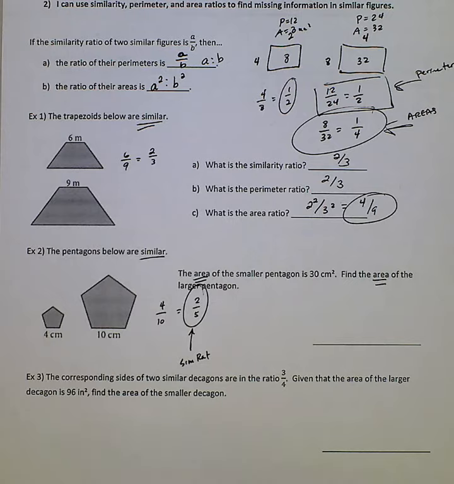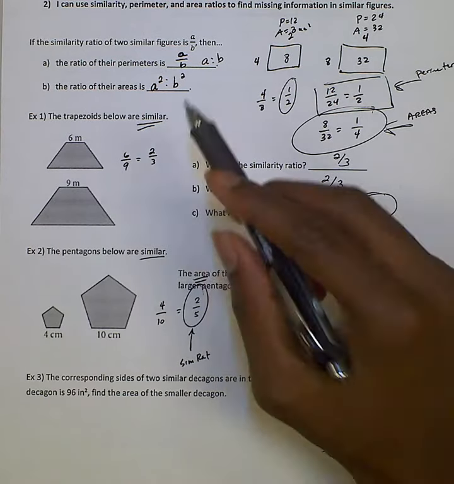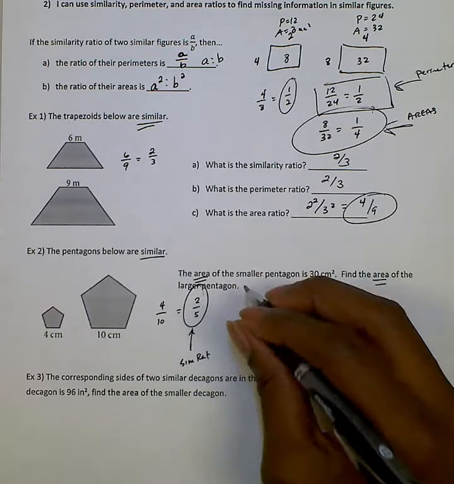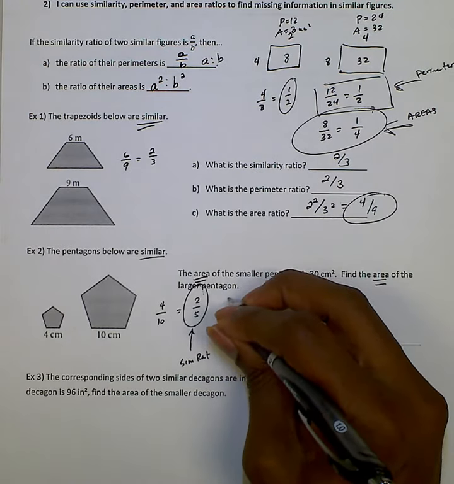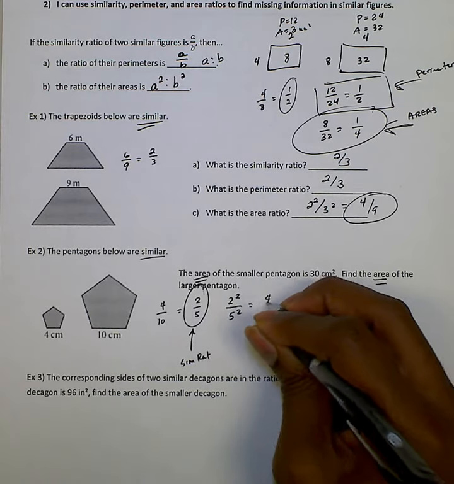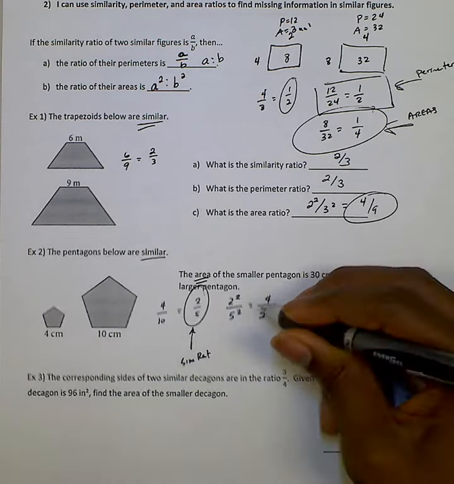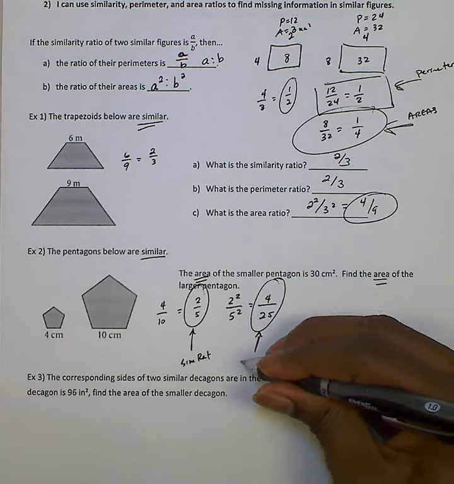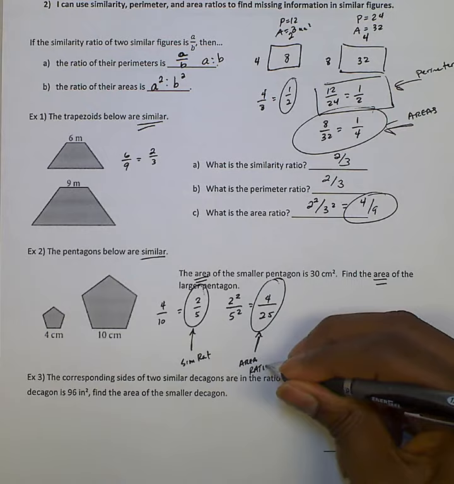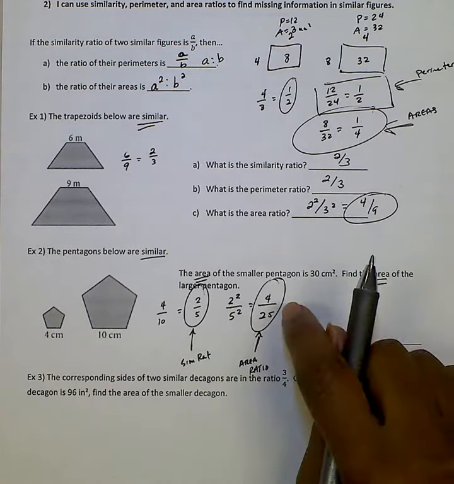Area ratio, remember, is A squared over B squared. So to find the area ratio, I need to go from 2 squared over 5 squared, or 4 over 25. This is the ratio that we're going to use because we're dealing with area. And so we're going to use this ratio to set up a proportion.